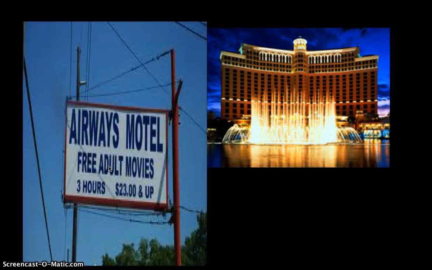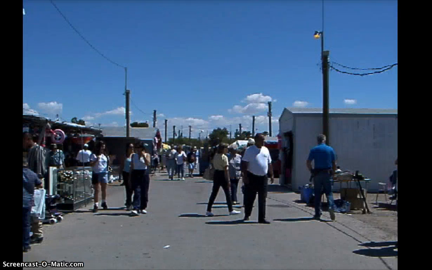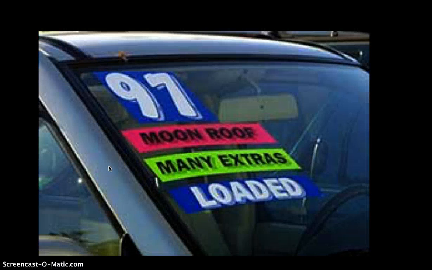You've got a shady motel on the left that seems to rent the rooms by the hour, and then you've got the Bellagio in Las Vegas on the right. Obviously, one is an inferior good and one is a normal good. Swap meets and flea markets are going to be inferior goods in addition to used car lots, like we talked about.